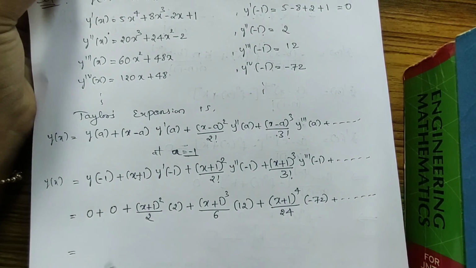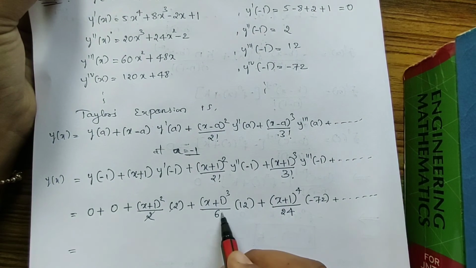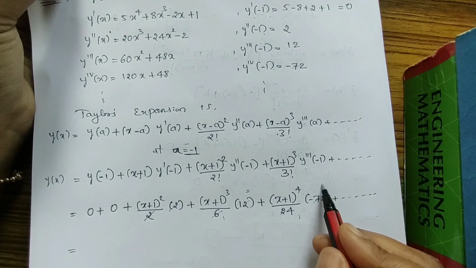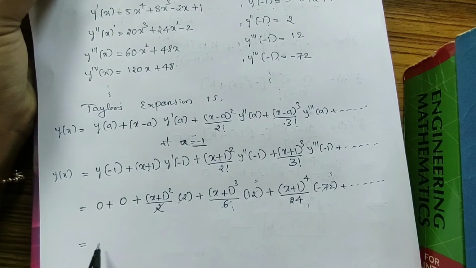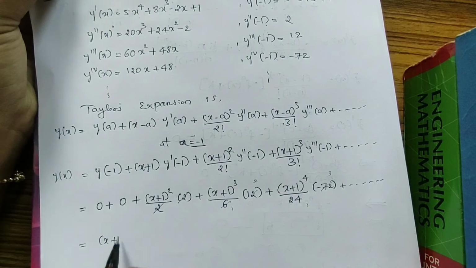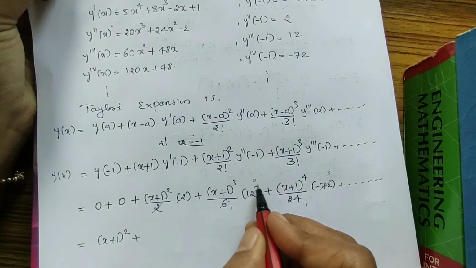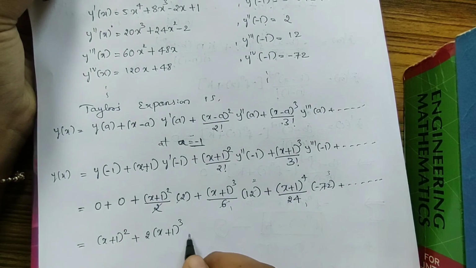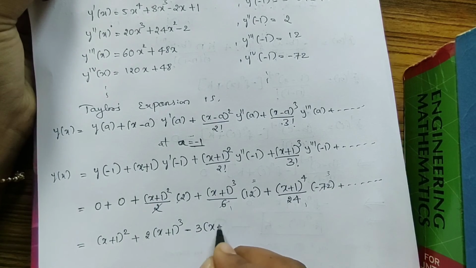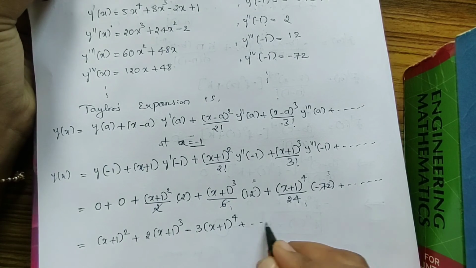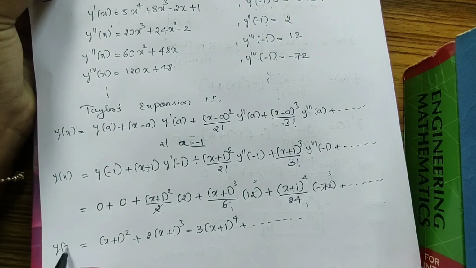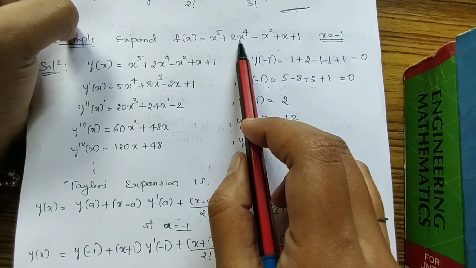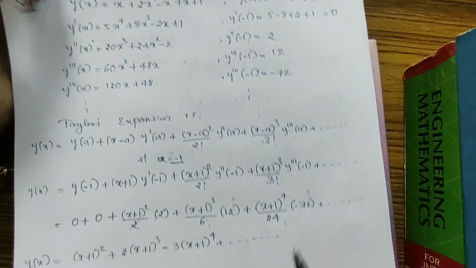Okay, now simplify. This is equal to, here that 2 will get cancelled. So this is 6 ones are, this is 6 twos are, this is 24 ones are, this is 24 threes are. Then the value is, or the expansion is x plus 1 whole square plus 2 into x plus 1 whole cube, okay, minus 3 into x plus 1 to the power 4 plus and so on. So this is the expansion of f of x is equal to the given function x power 5 plus 2x power 4 minus x square plus x plus 1.